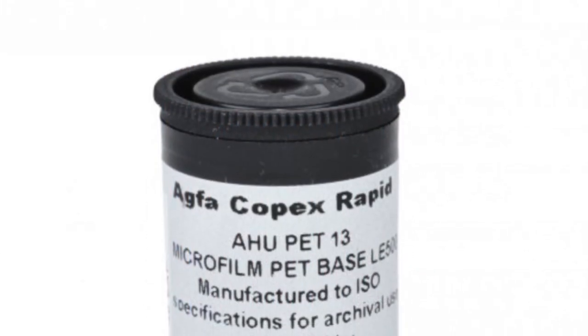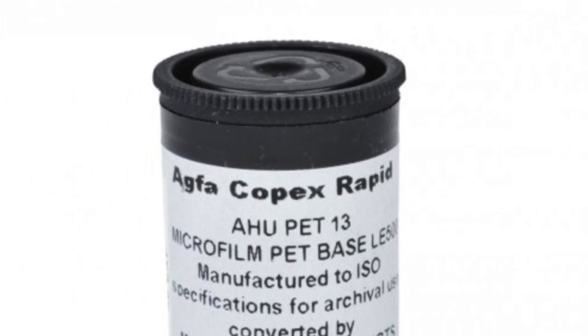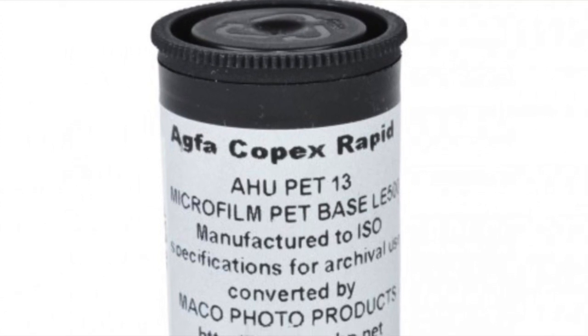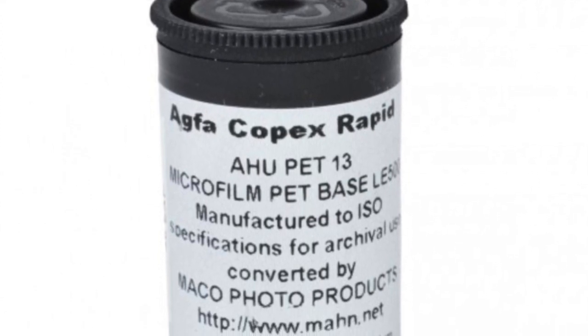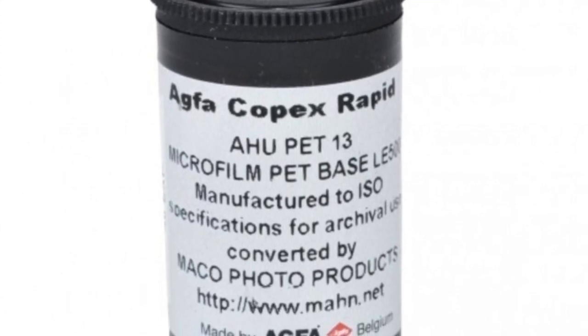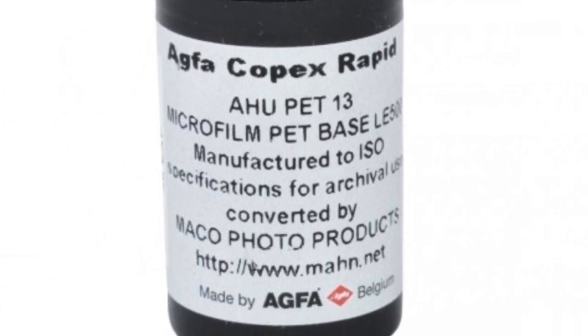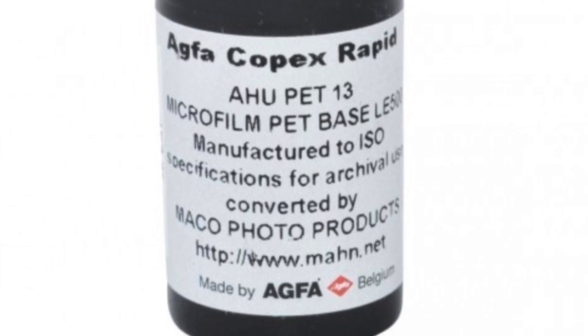This is the Agfa Copex Rapid. This is a film that has some very interesting applications. I have not had a chance to use it very much. You'll notice that this product, like many of the Rollei and Agfa products, is sold through mahn.net. They're actually out of Germany.